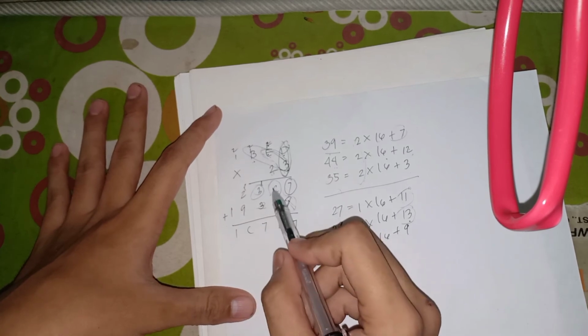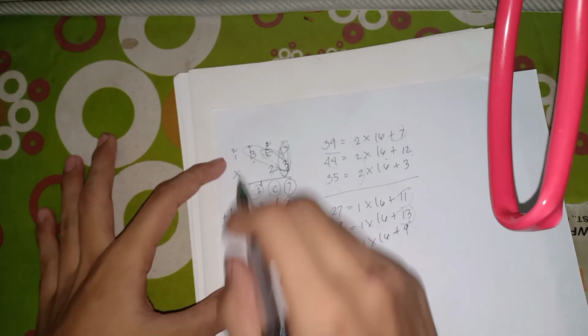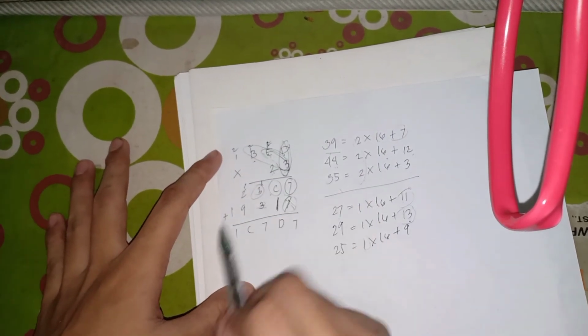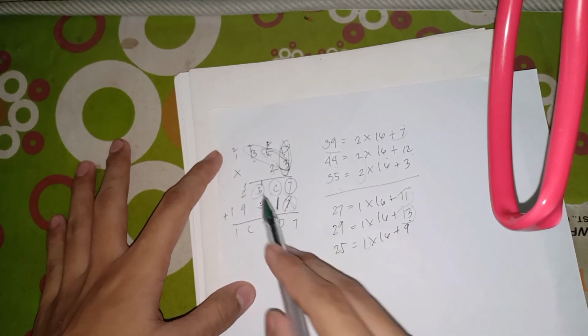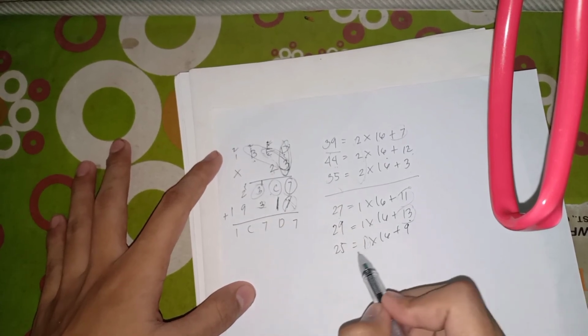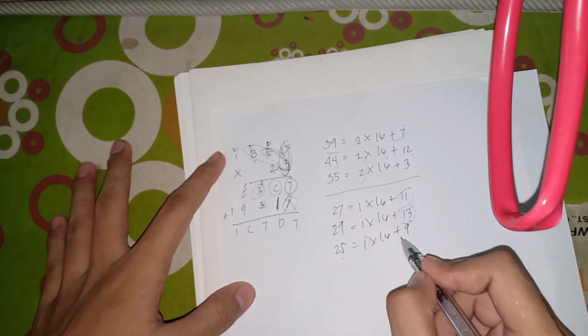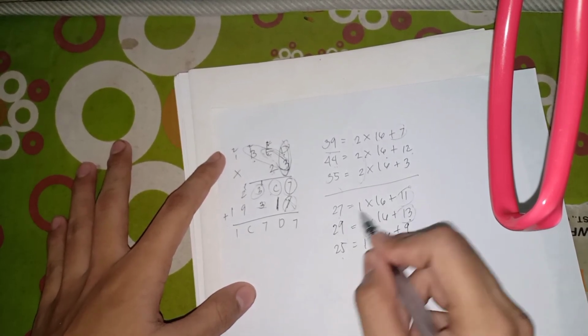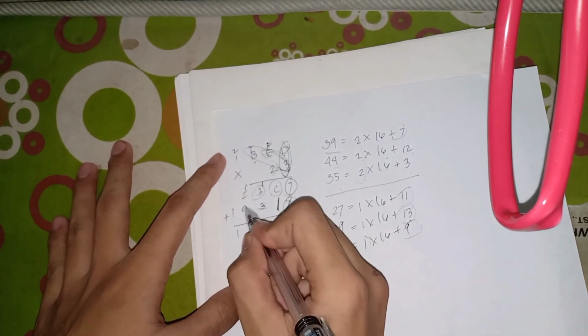And then we will multiply 2 times B, which is 24 plus 1 because of this. Then to complete this 25, 1 times 16 plus 9. So as we follow this breakdown series, 9, we will put it 9 here.